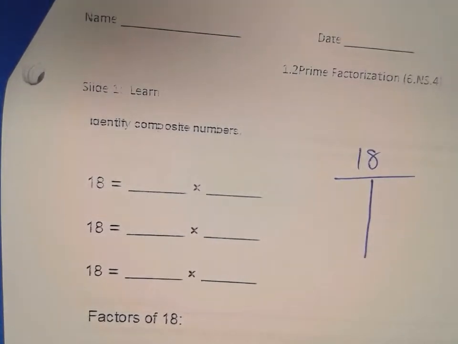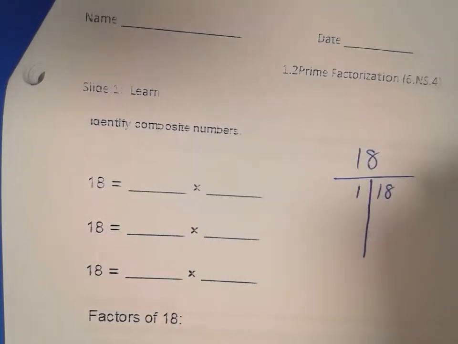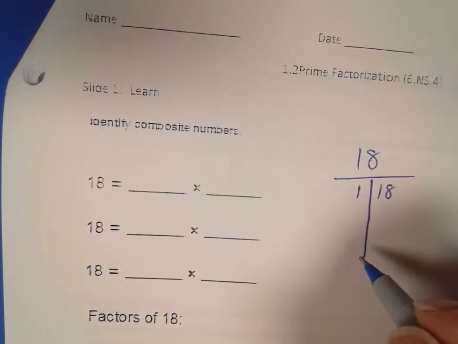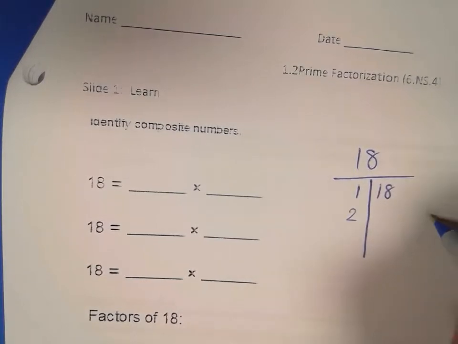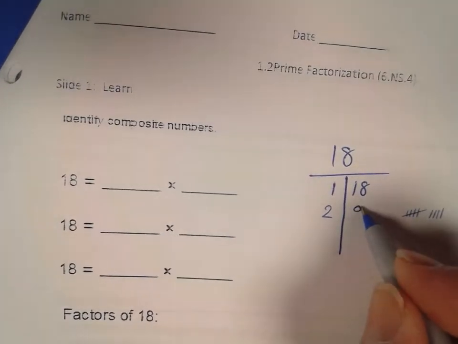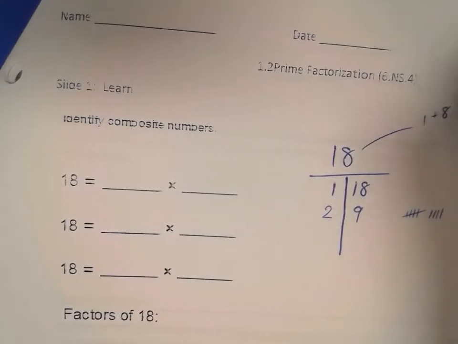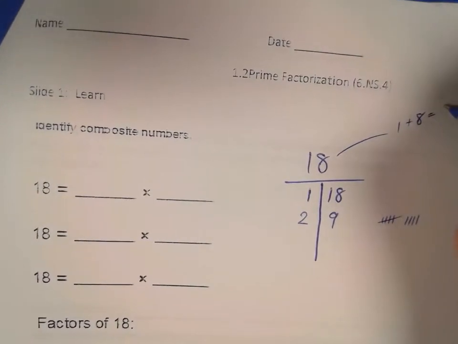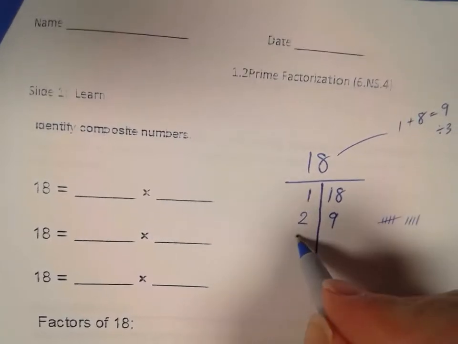And 18, I don't think that was on our practice problems today, but you should be thinking, well, 1 times 18 will work. You can go back to your rules and find that this ends in 8, so it probably divides by 2. Let's see, 2, 4, 6, 8, 10, 12, 14, 16, 18. That's 9 tallies. 2 times 9 is 18. Will 3 work? Oh, remember the rule? 1 plus 8. Does that equal something that will divide by 3? Oh yeah, 9 divides by 3. 3 will work. But 3 times what?